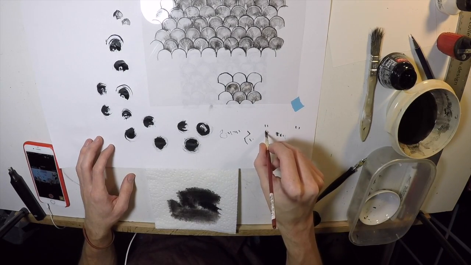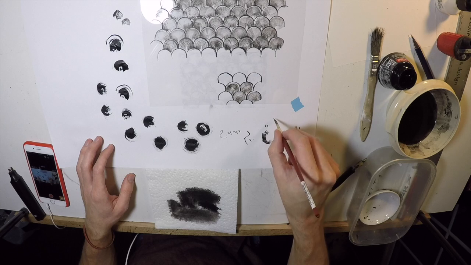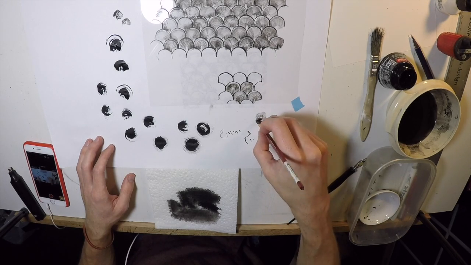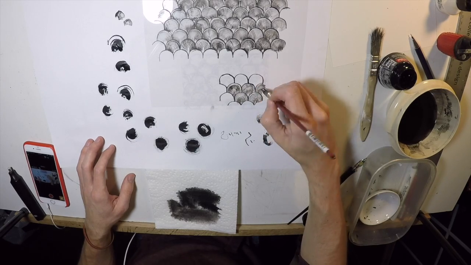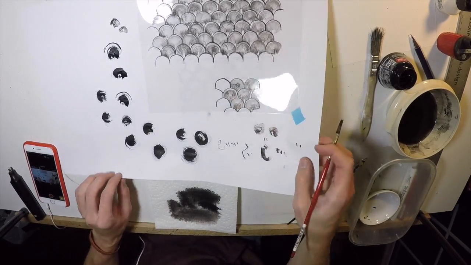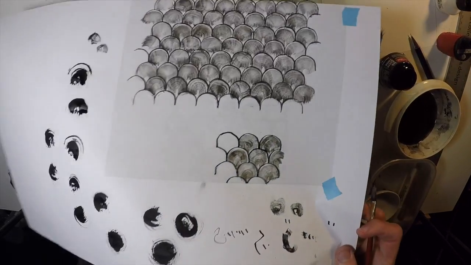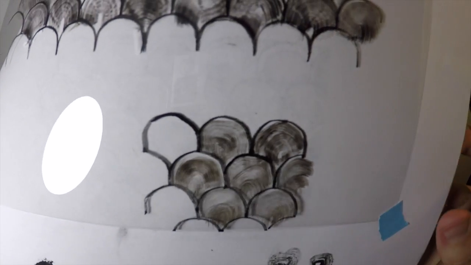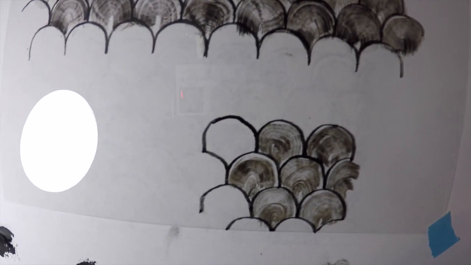Get a little bit more ink in that, make sure it's pretty dry by the time I actually start using it. So yeah, you can kind of see how I've gotten that texture going on in there.